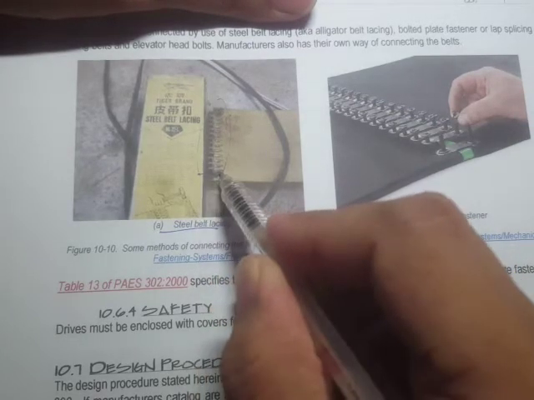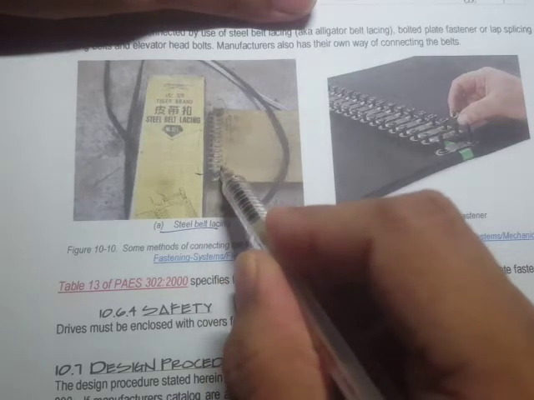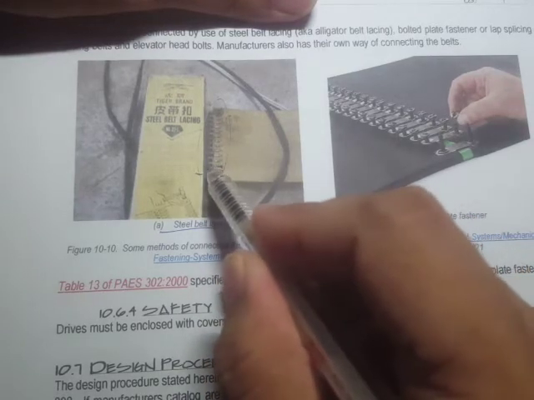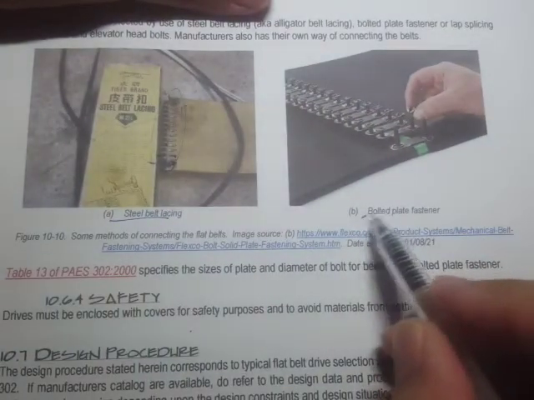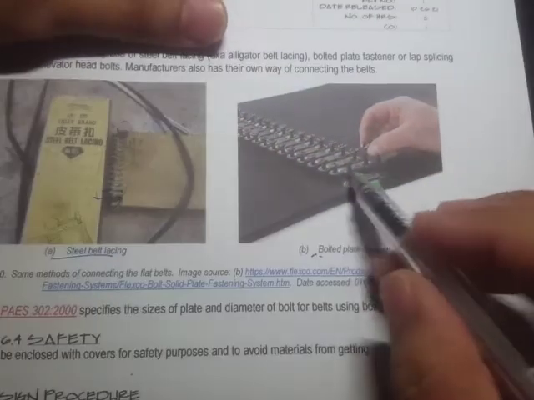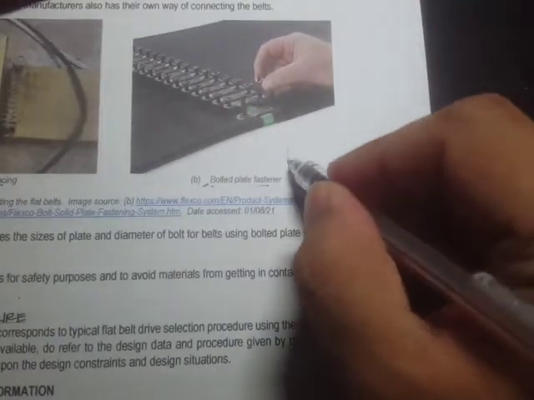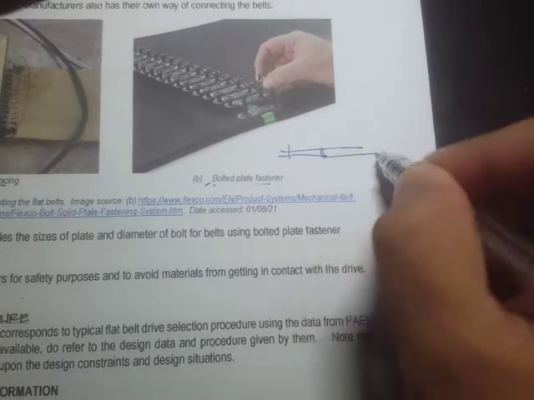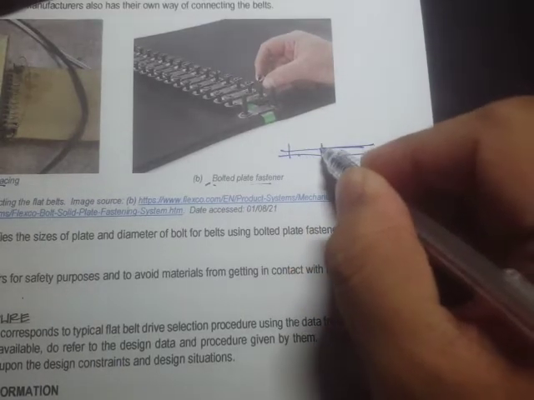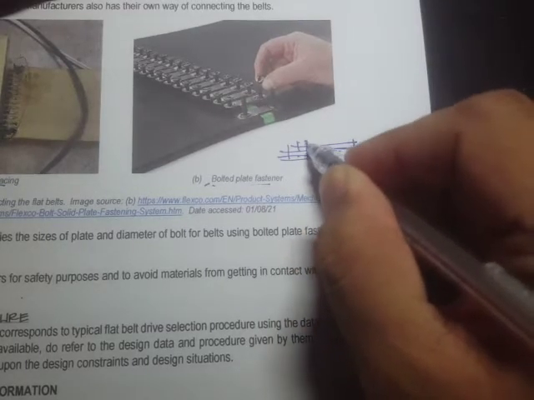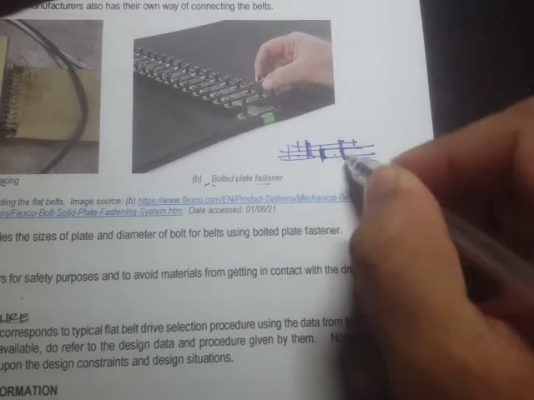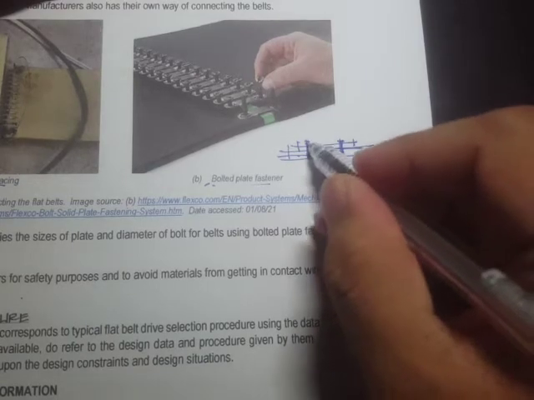That's something like a pin, or, I don't know, maybe a clip or something. Another method is through this bolted plate fastener, so if you have these plates and you have these bolts. It's also possible, for example, that we have both ends, right? Here's our cut. So it's also possible to use some splicing right here, lap splicing.